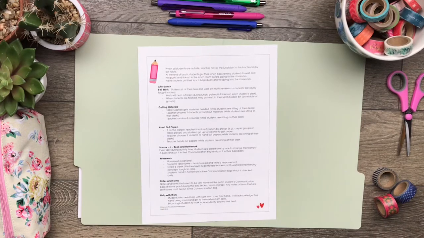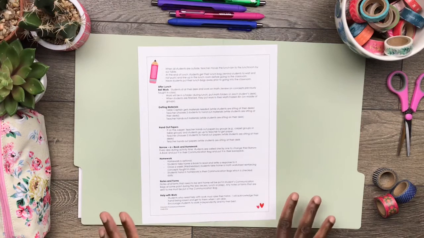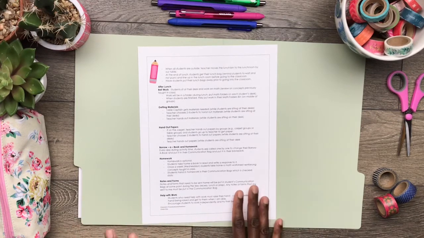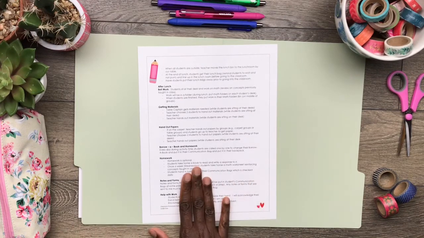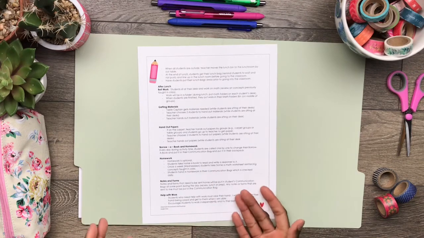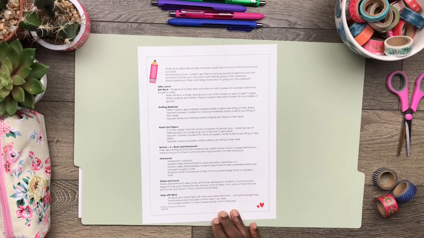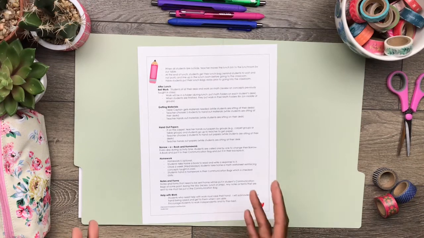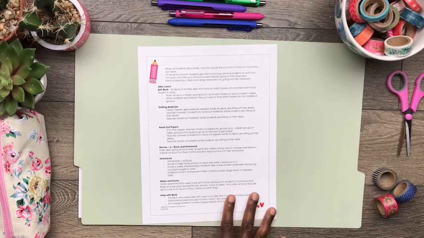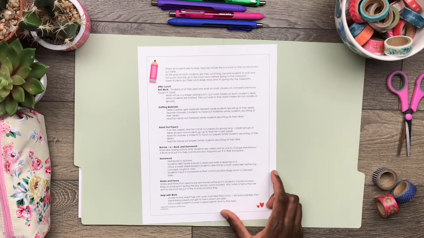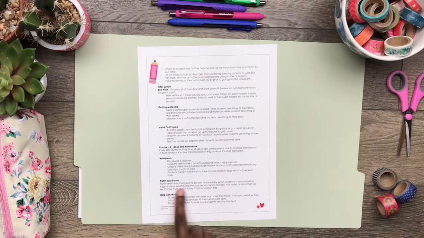When it comes to homework, I'm not strict with it. You get it done, great. If you don't, that's fine. It's completely optional. But again, it goes in their communication bags. I check their homework every day, so it can either be during lunchtime, during a prep, or during recess, but I take 10 minutes out of the day to check their homework. So notes and forms, again, notes and forms go in the communication bag, simple.